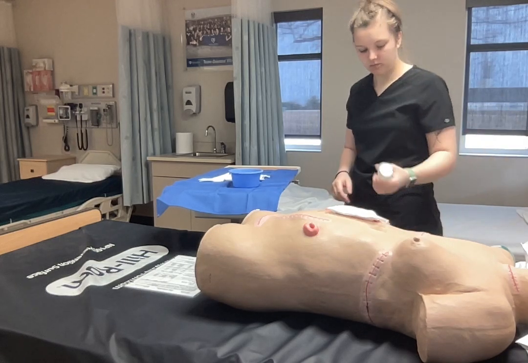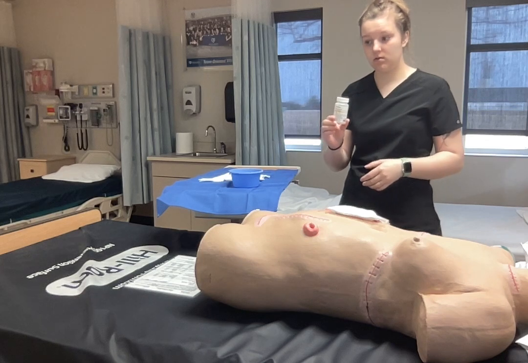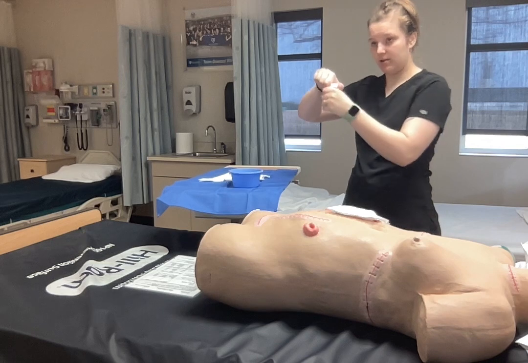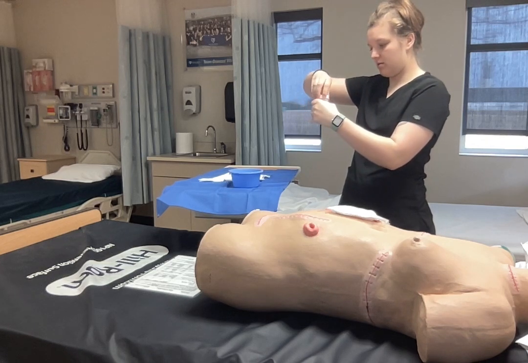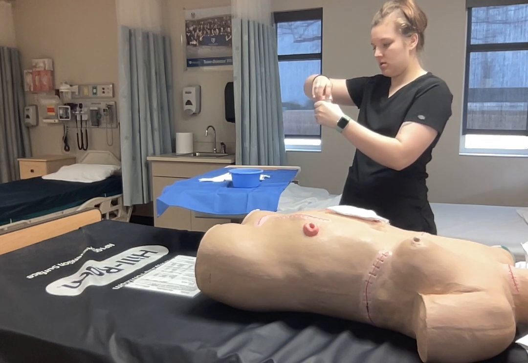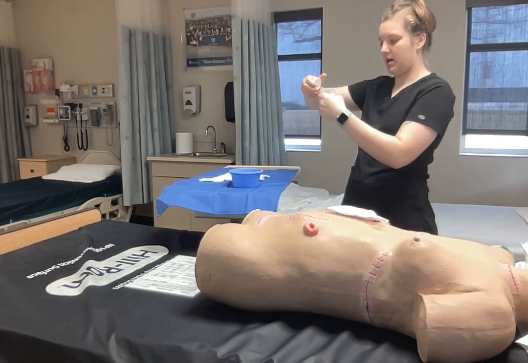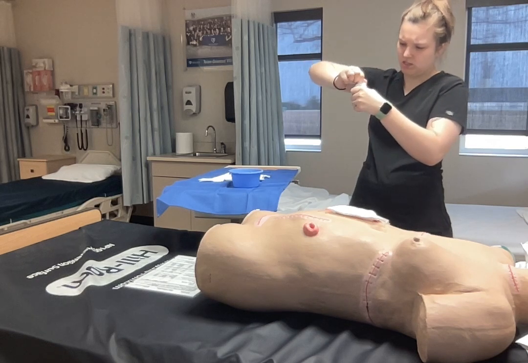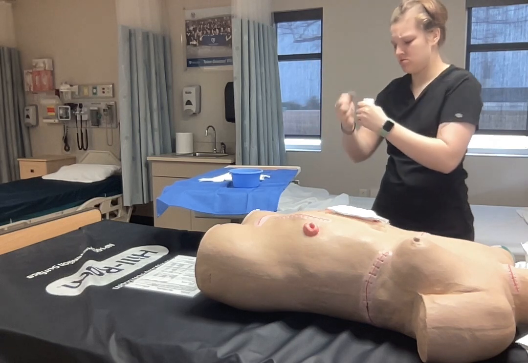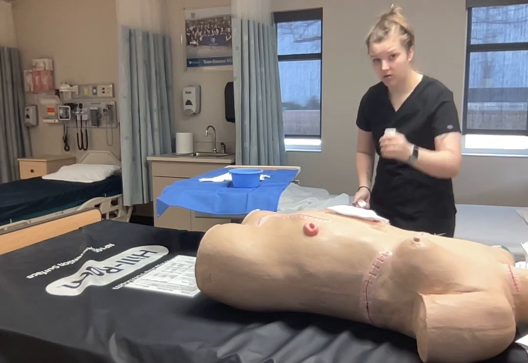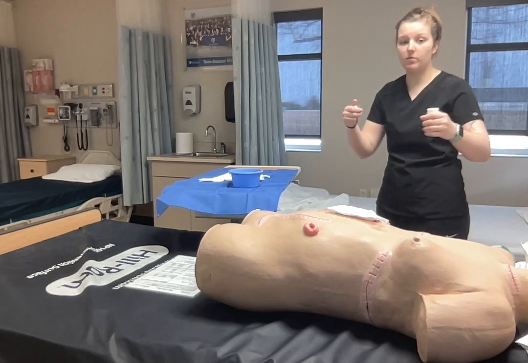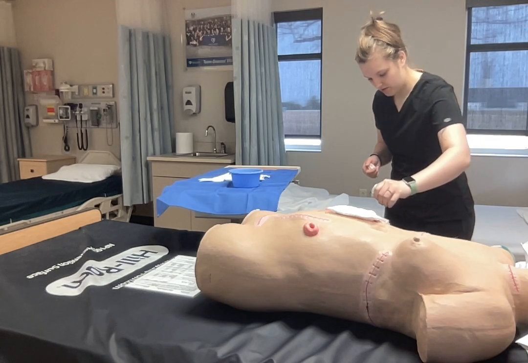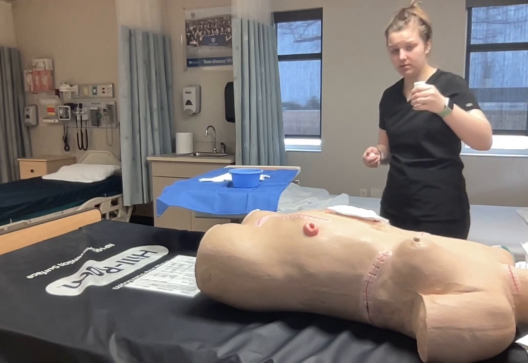And my saline, I'm going to make sure it's in the palm of my hand. I would verify with another nurse that this is what I need to be using. I'm going to open the cap, throw that away. I'm going to pour some in the garbage. Anything below my waist is not sterile, but I have to kind of lean a little bit. Okay, I poured some out.